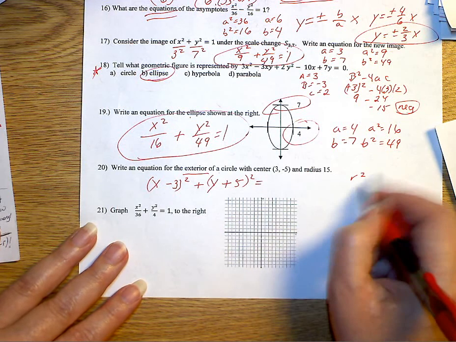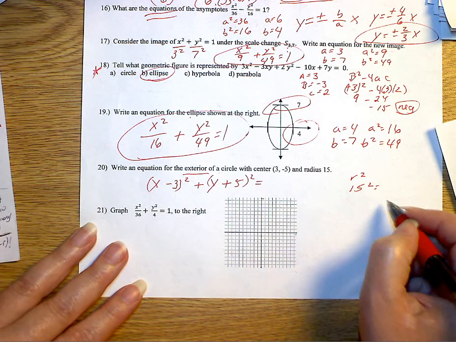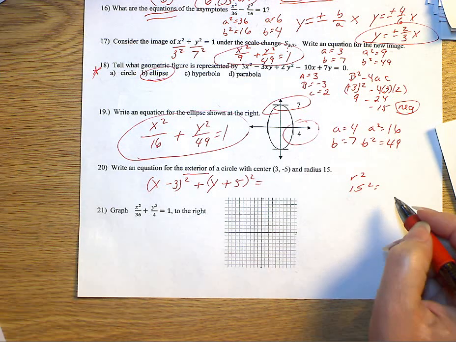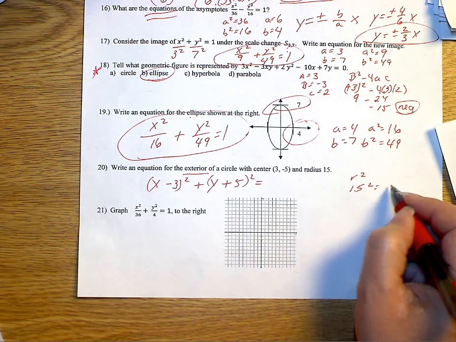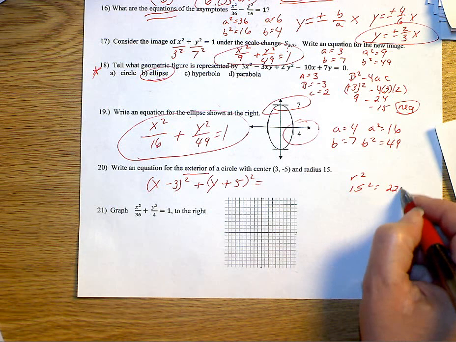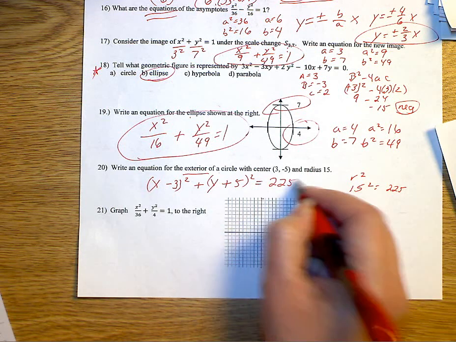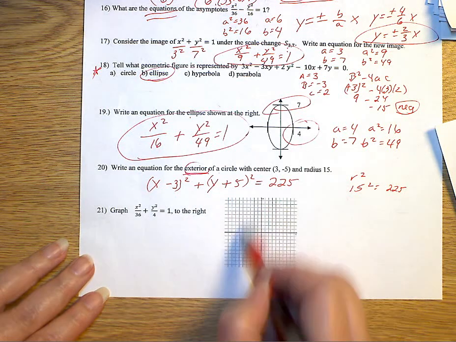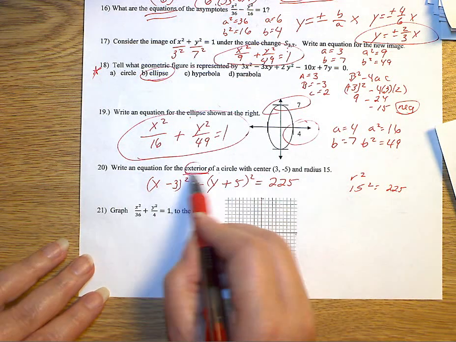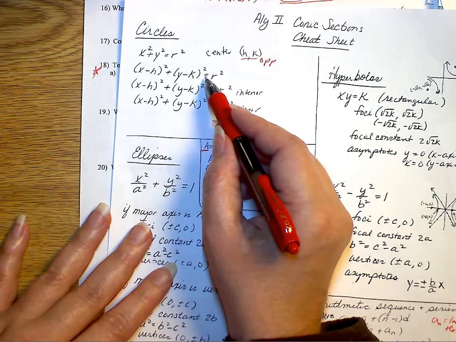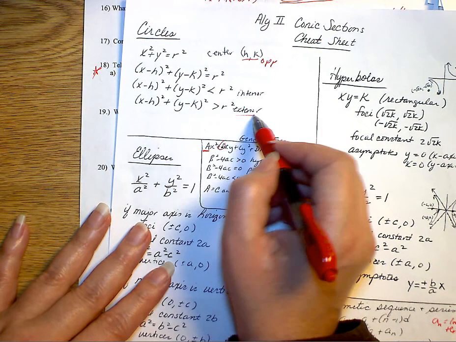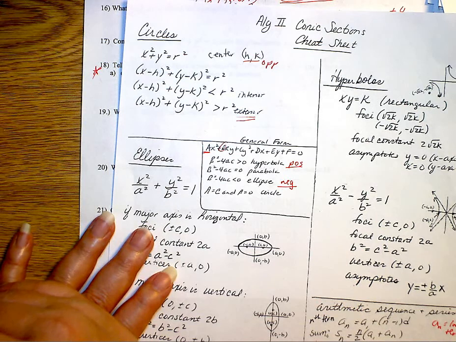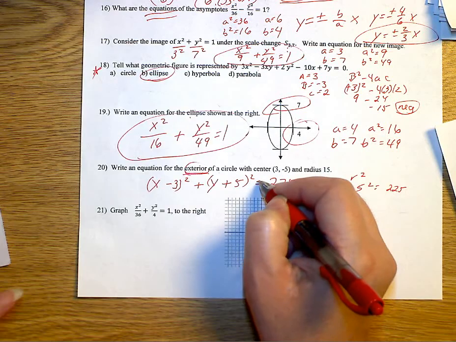So 15 squared is 225. Now I have to do the interior. This is the equation of the circle. Now I want the exterior. So what sign do I have to change to become exterior? This sign right there. So I'm going to change this sign to my exterior sign.